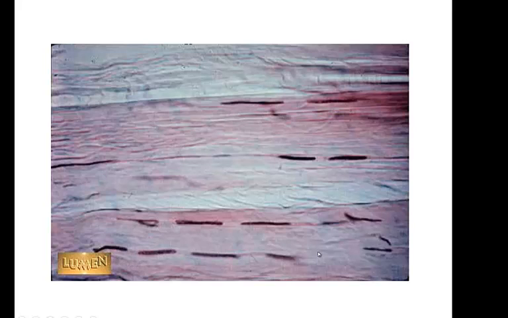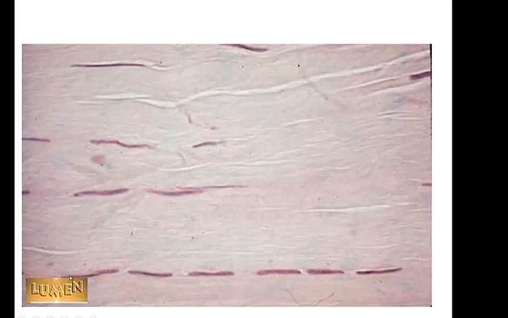But these are the fibroblast nuclei, all in a row. So I hope you believe me by now. You're like, yep, she's telling the truth. Slit-like fibroblast. These are the collagen fibers here. This must be a ligament or a tendon, and the purpose is to resist pulling in one direction.